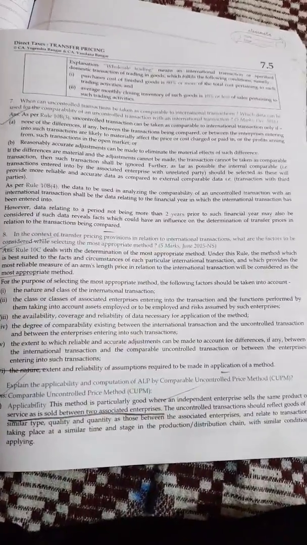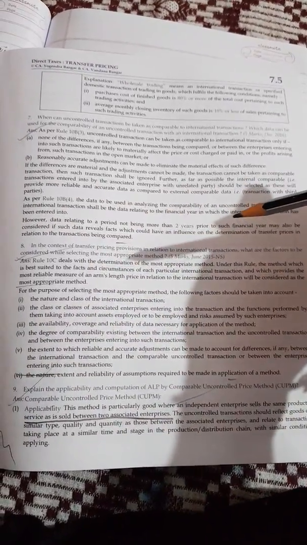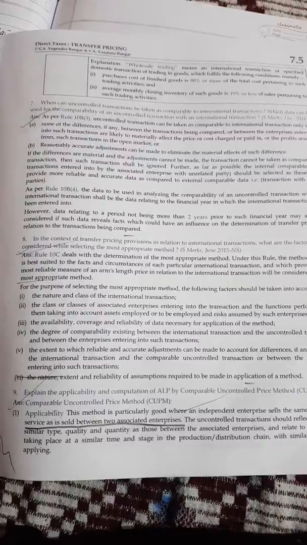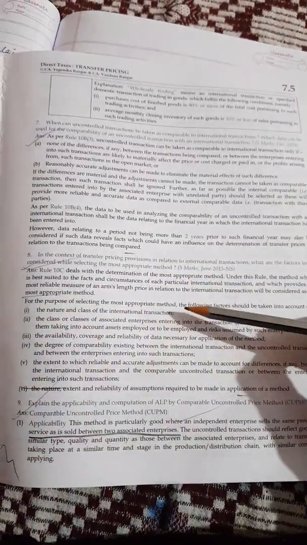So we'll be talking about the international relation, how to choose the most appropriate methods, and what are the factors necessary for choosing the most appropriate method. So the first is the nature and class of international transaction.